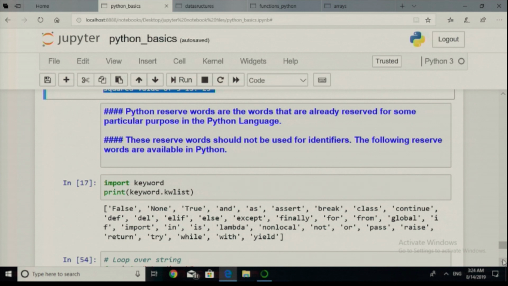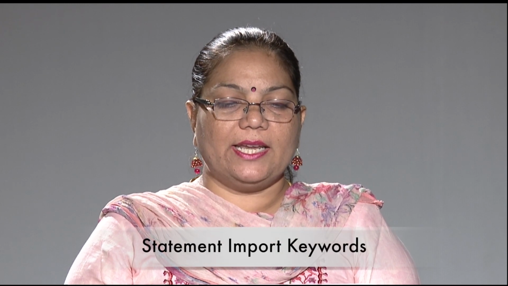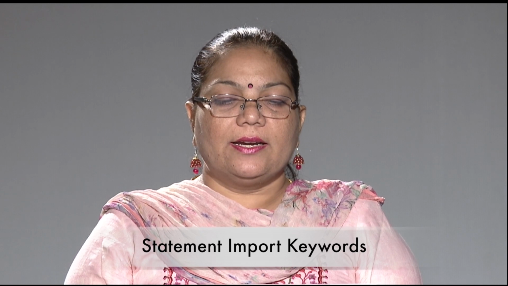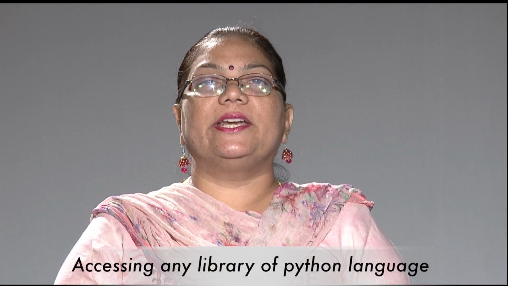One more interesting thing is that in most programming languages, it is a constraint that we cannot use reserved words for declaring variables. If you want to check the list of reserved words in Python, we can make use of the statement import keyword. Import is a statement for accessing any library of Python, so keyword is a library here and import is a statement.